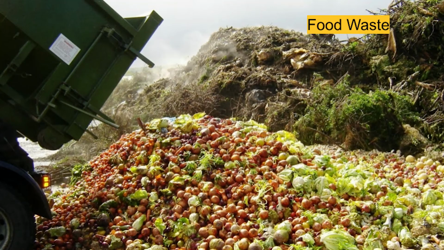Food waste, yeah. You can see this is just one dump truck dumping tons and tons of what looks like perfectly edible food in a landfill. And that is not an uncommon experience. Lots and lots of food gets wasted. At every stage in the production of food, there's between 20 and 50% food waste, depending on where we are in the system, which is, I think, really important.